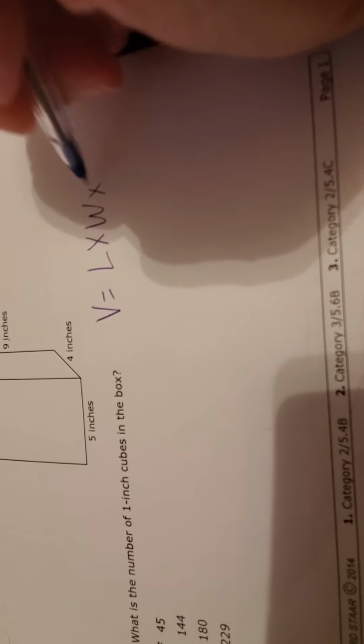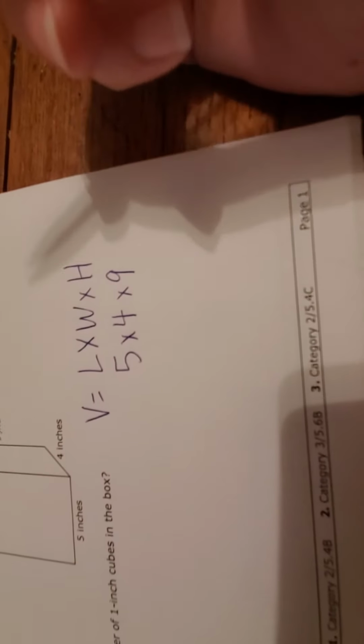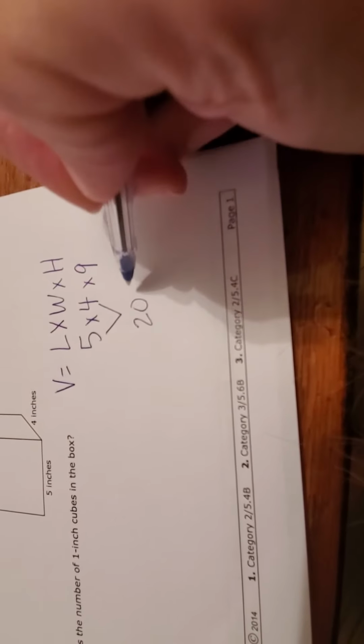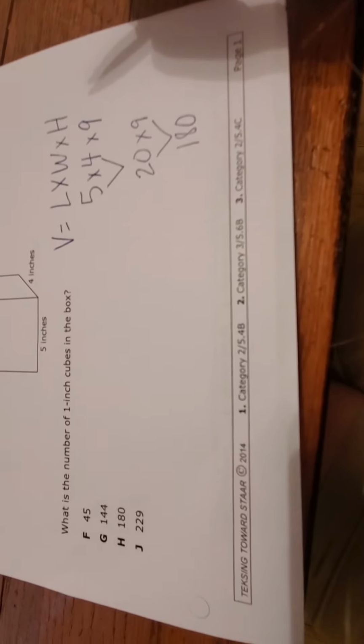So it wants to know the number of cubes in the box. That means we are filling it up. We are finding the volume, and the formula for that is length times width times height. So we're going to fill this in. The length here is 5, the width is 4, and the height is 9. Remember, you can only multiply 2 numbers at once. So 5 times 4 gives us 20. Times 9, 2 times 9 we know is 18, and add on that 0. So 180. The correct answer is H.